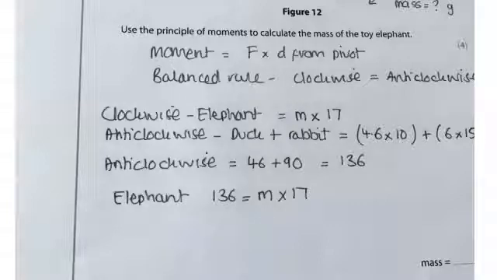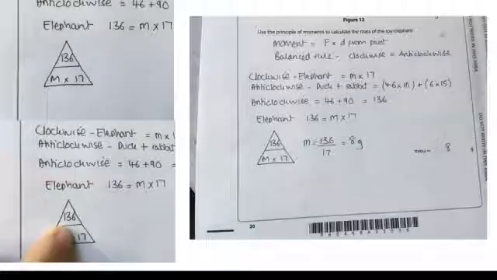So we now know 2 out of 3 parts for the elephant. And that means we can now draw our triangle and use our triangle to rearrange the equation and find out the mass of the elephant. 136 divided by 17 tells us the elephant must have a mass of 8 grams.